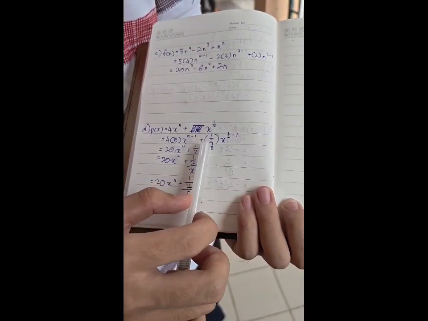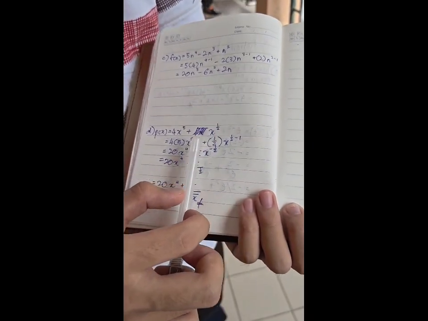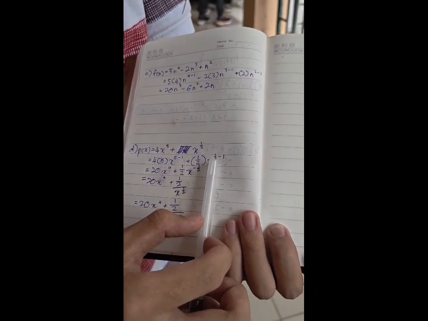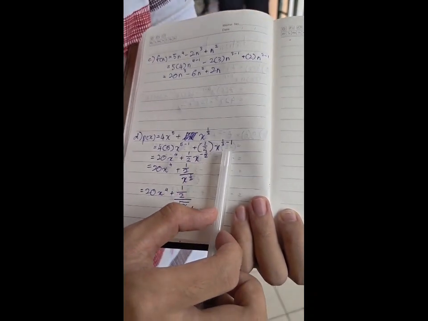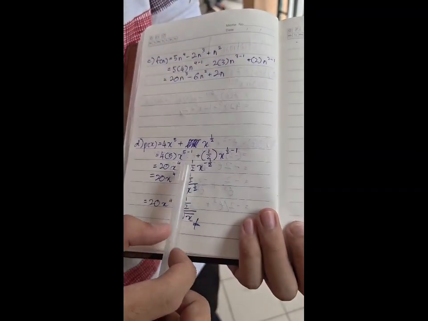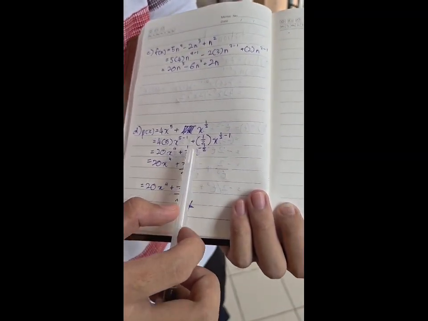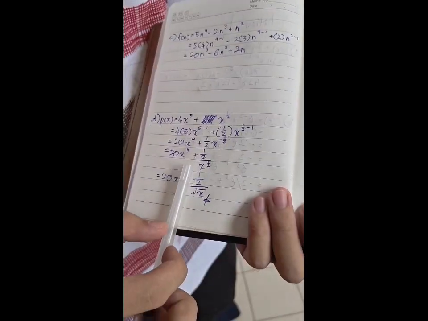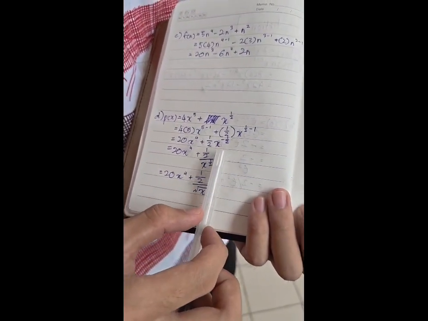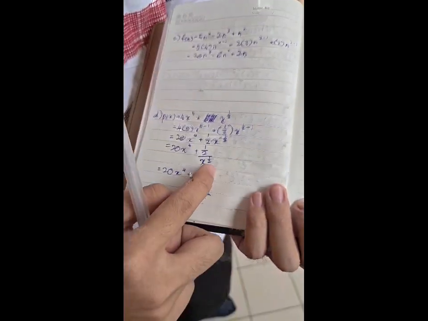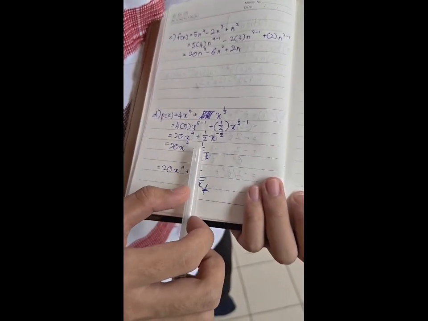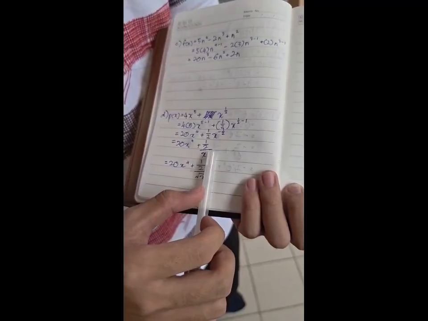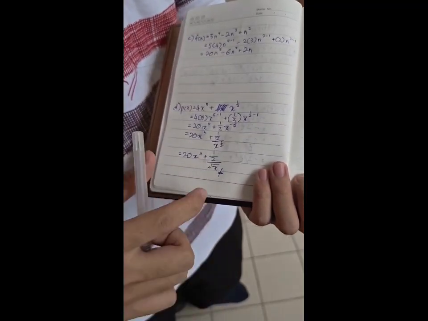x to the power of 1 over 2 will bring down 1 over 2 times x to the power of 1 over 2 minus 1. It will become 1 over 2 x to the power of minus 1 over 2, and for the n we must make it positive, so we bring it down. So 1 over 2 over x to the power of 1 over 2.